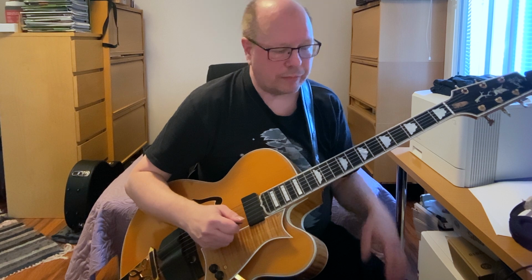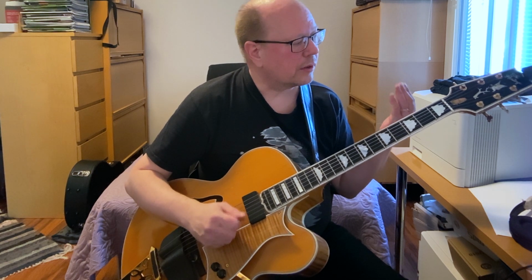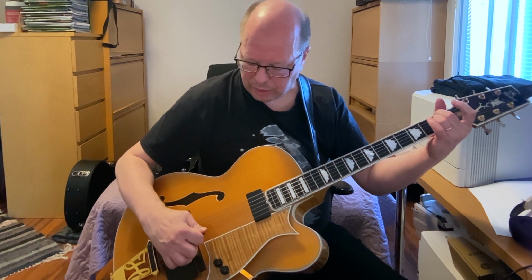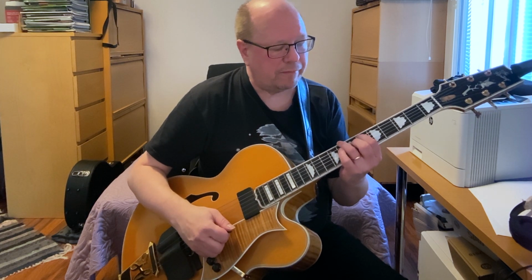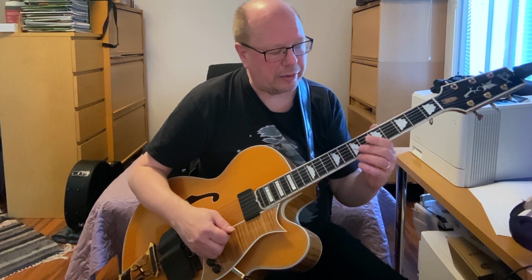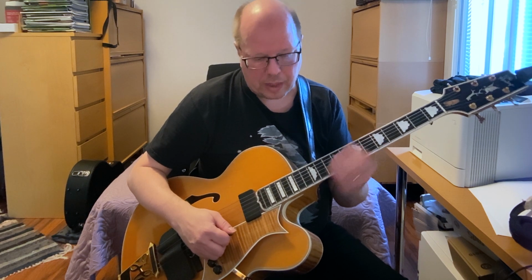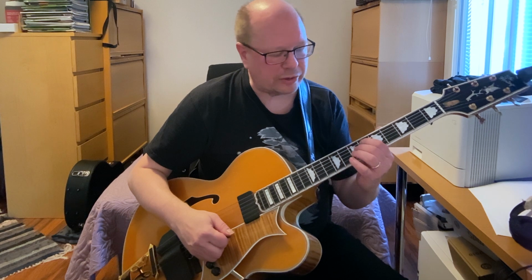There's the so-called shell voicing chord, which is root, third and 7, but I also include another where it's 5th, 7 and third, and this is because we have this tritone here also.